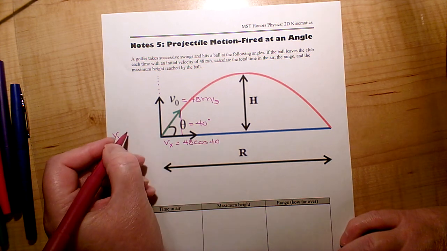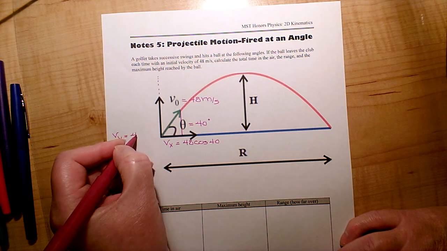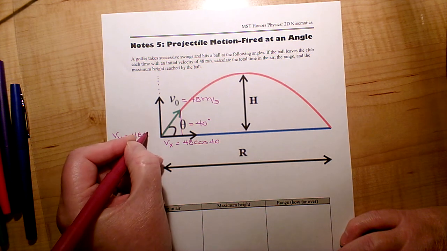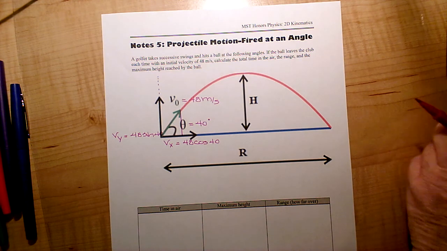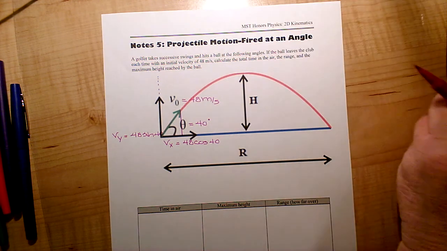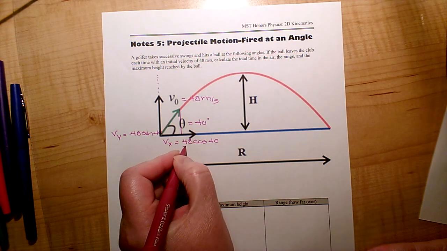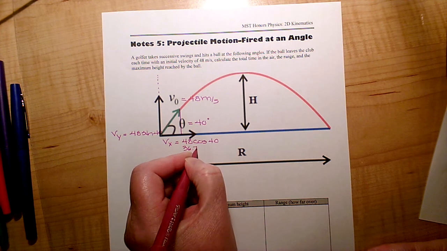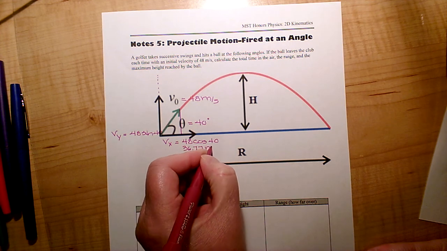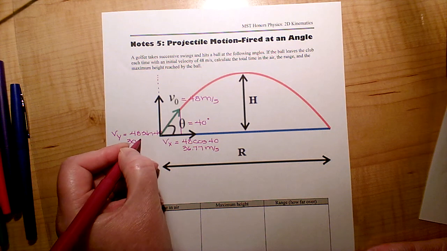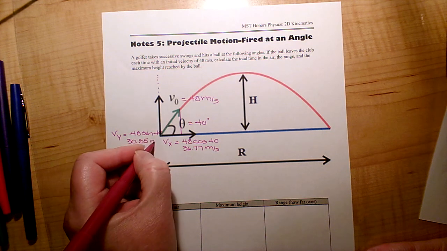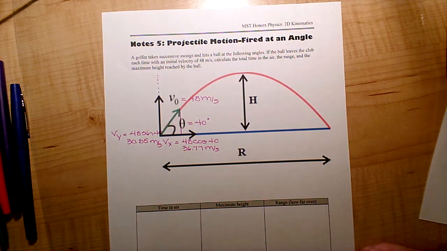And our y component is going to be 48 times the sine of 40. But in these examples, I think it's actually best to number crunch these right now. So this turned out to be 36.77 meters per second, and this one turned out to be 30.85 meters per second. So let's talk about that for a second.